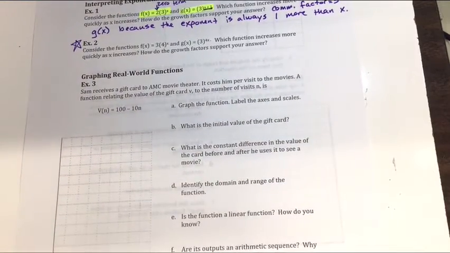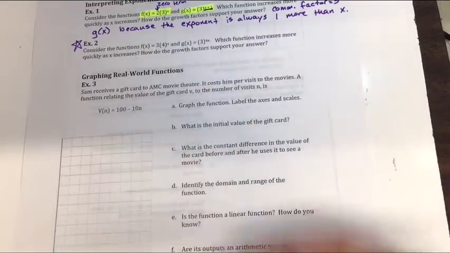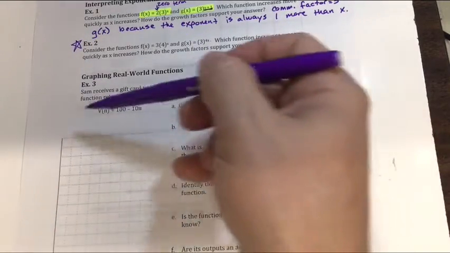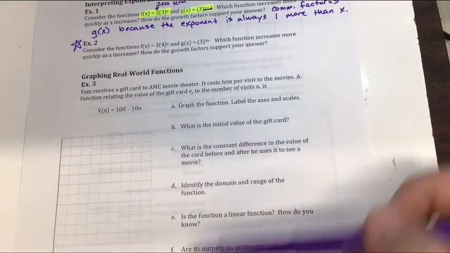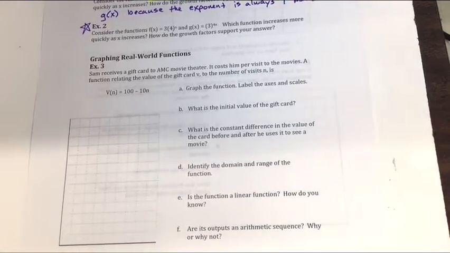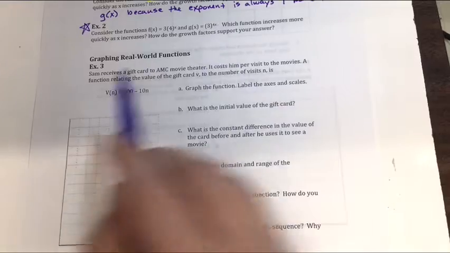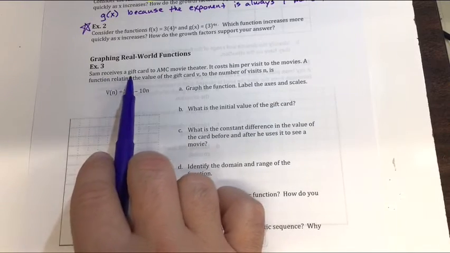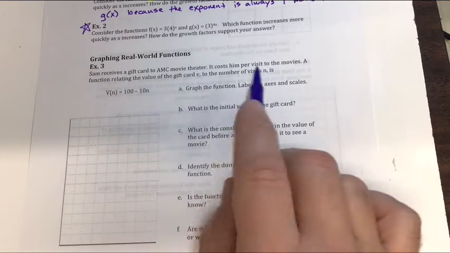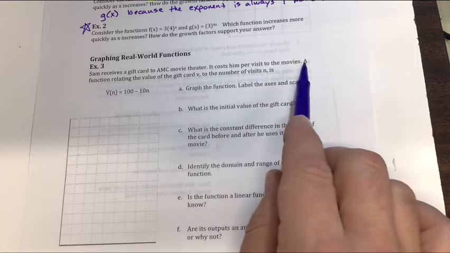All right, so let's take a look at example 3. We're going to be able to graph a real world function. I'm going to take my graph here and do all of these things one step at a time. Okay, first, this is the real life situation. Suppose that Sam receives a gift card to AMC movie theater. It costs him per visit to the movies.